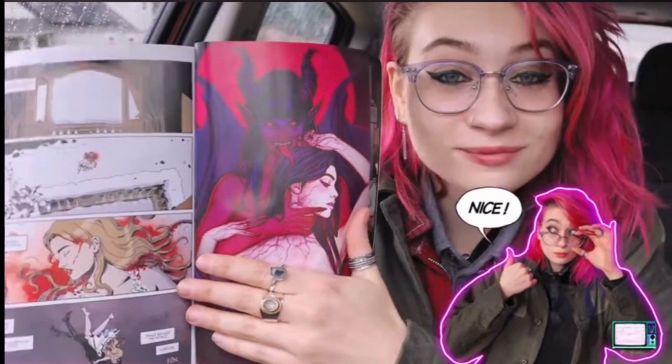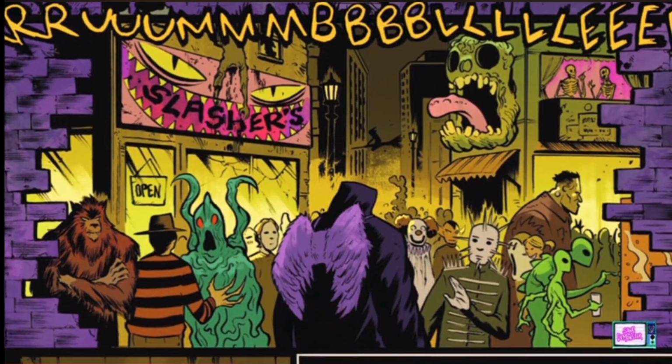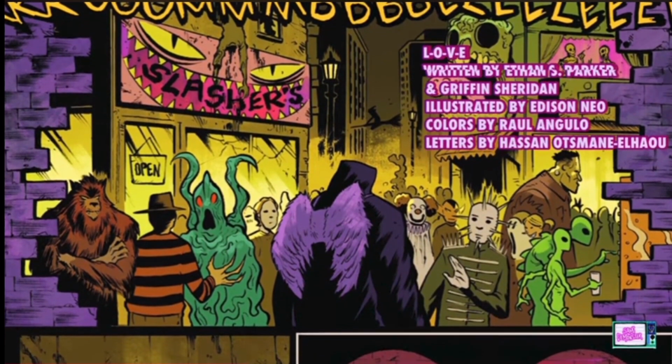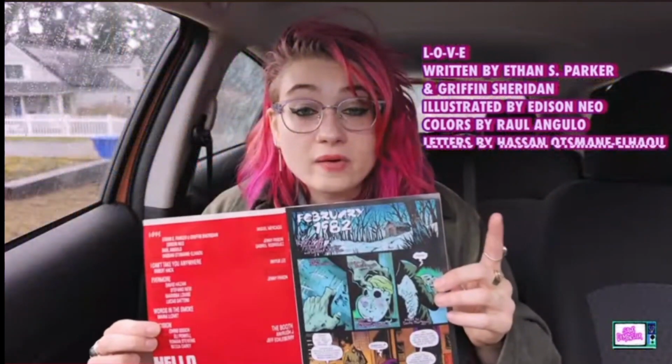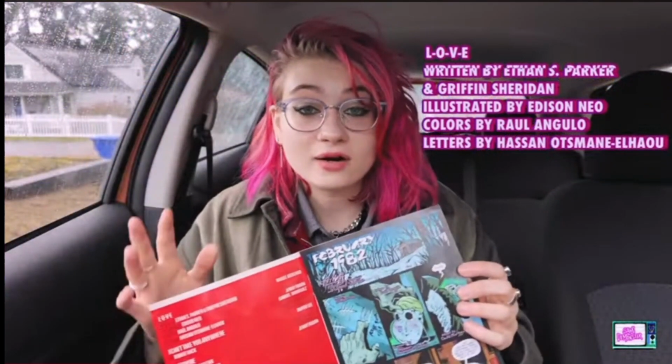This is awesome. Now, the first story in this anthology is called Love, L-O-V-E. I love the art style and the colors. You might recognize the writers on this, Ethan S. Parker and Griffin Sheridan. They did Kill Your Darlings from Image Comics, so I'm glad to see them working with Boom Studios. I think they're a fantastic writing duo.